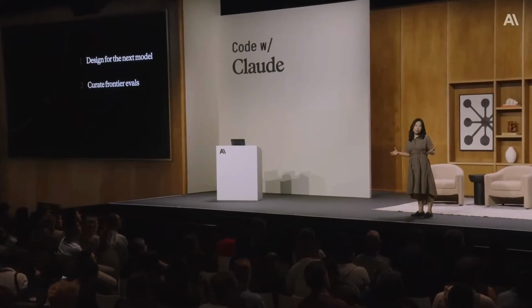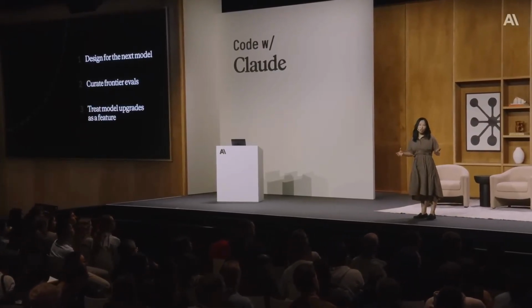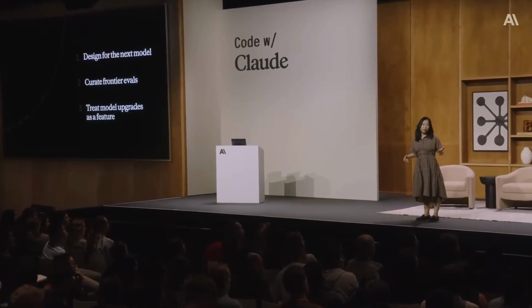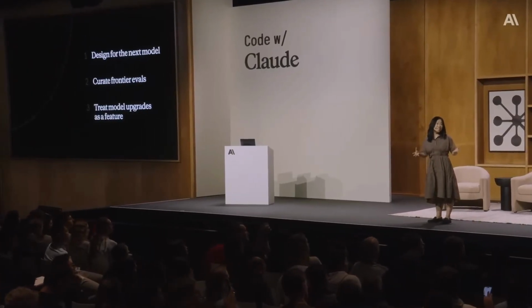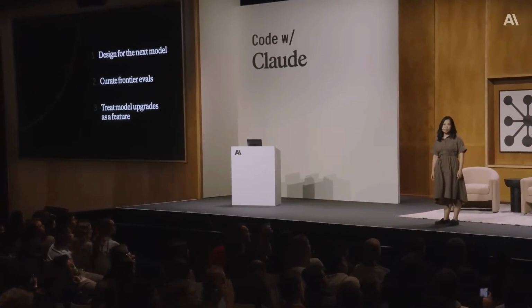And here's what the teams that are getting the most out of Claude have figured out. Model upgrades are a business opportunity. The teams that are getting the most out of Claude models are the ones who make upgrade cheap. This is automated evals, simple scaffolding, and ambitious prototypes and uses of capabilities that others haven't imagined yet.